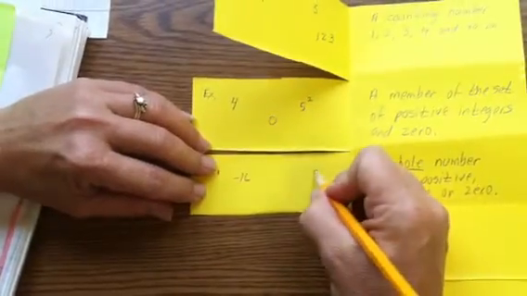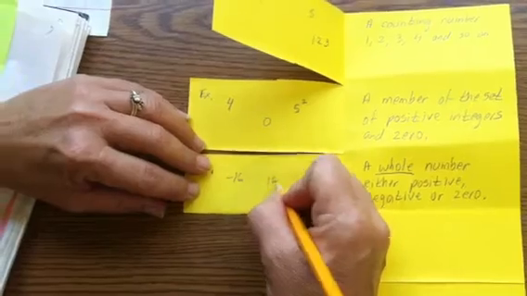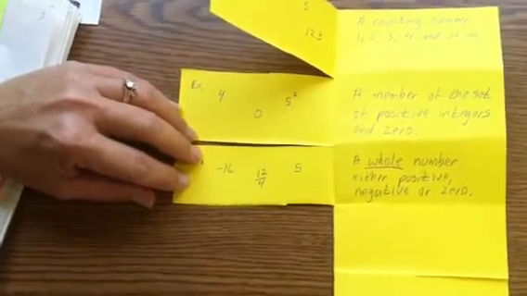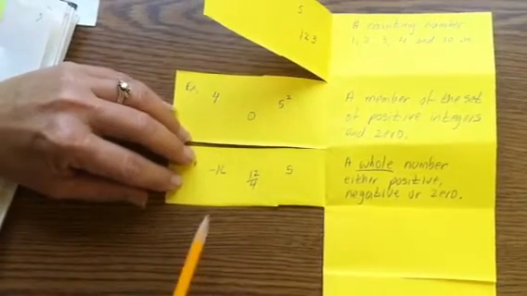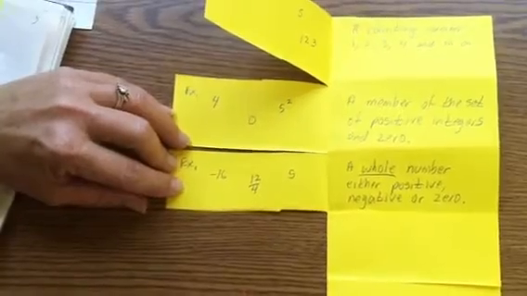We could have 5. And then maybe something that you might not think of would be, for example, 12 over 4, because 12 over 4 simplifies to 3. So 3 is a whole number. So at this time, if you'll go ahead and in this section add another integer example.